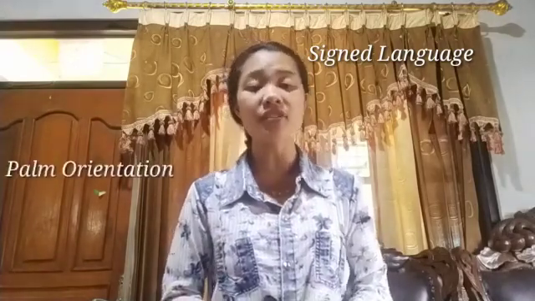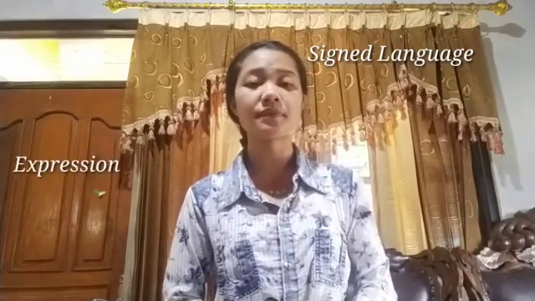Those are hand shape, palm orientation, movement, location, and expression. There are some conventions for writing sign language down, but there is less consensus about how to write them than with spoken language.